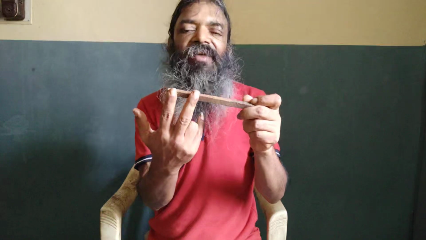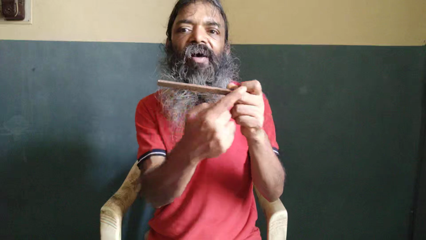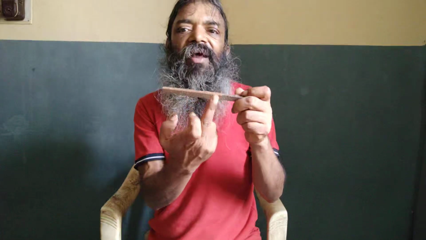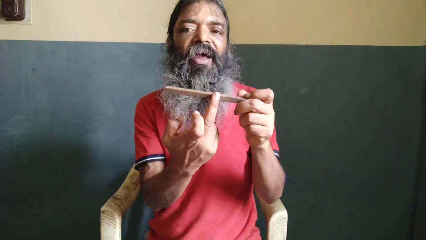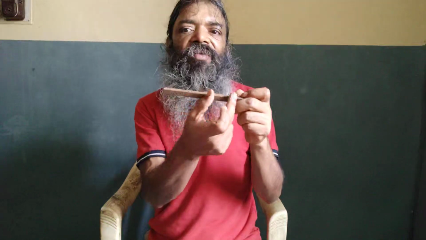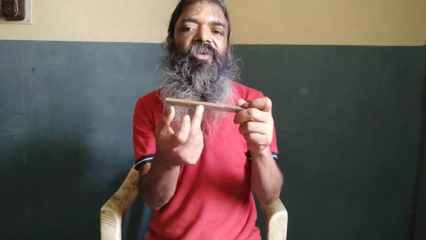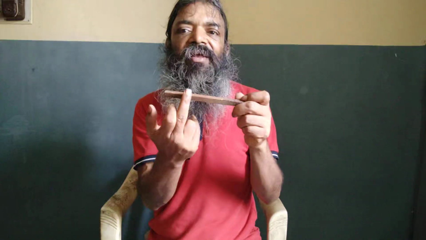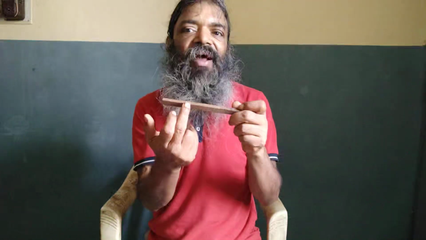The last gap is the nth section, and this point is alpha from the origin on the x-axis. This is the ith section. This point is i by n, i into 1 by n. One width is 1 by n, if I divide it into n equal sections. This is i by n from the x-axis, and this is i plus 1 by n from the x-axis.